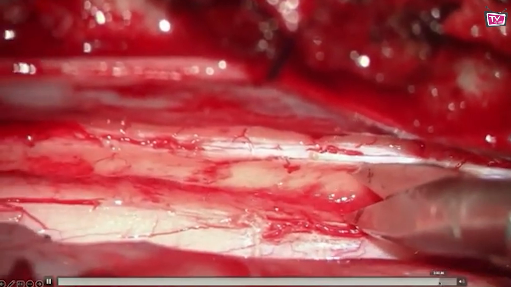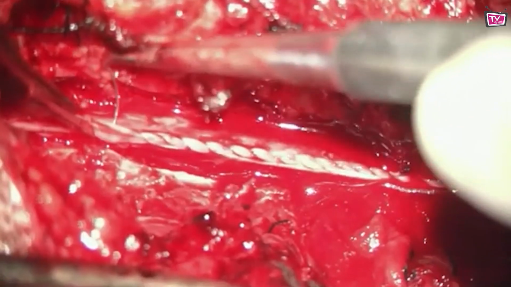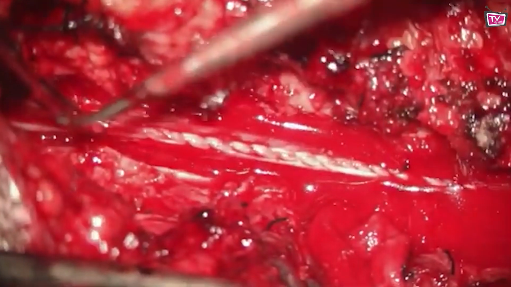So that is how it opens up. We go to that level of depth, and it's basically an avascular plane. Once you know it, then you are there.